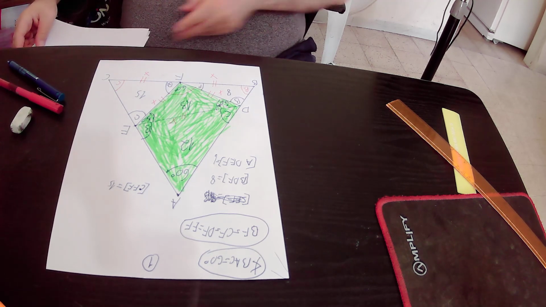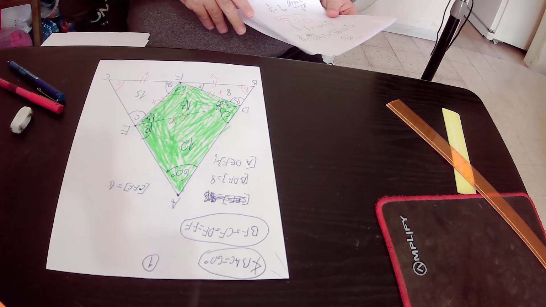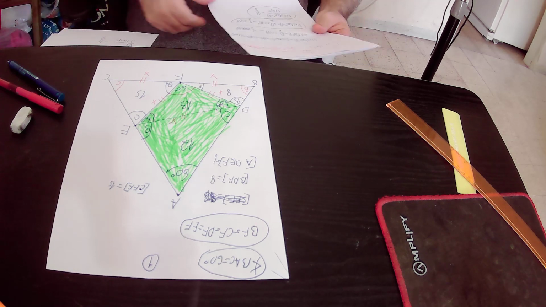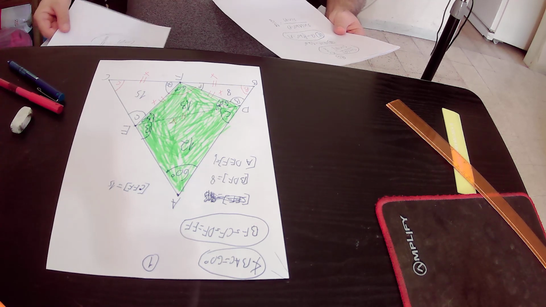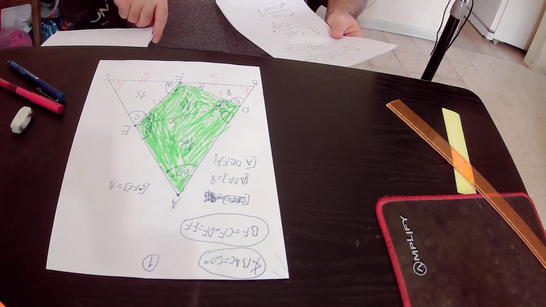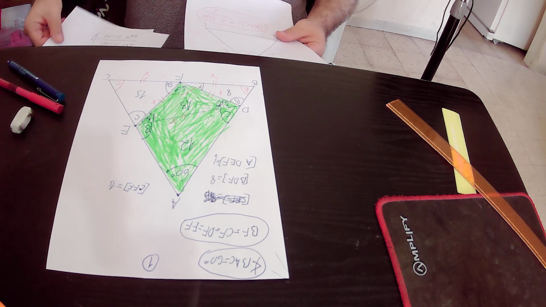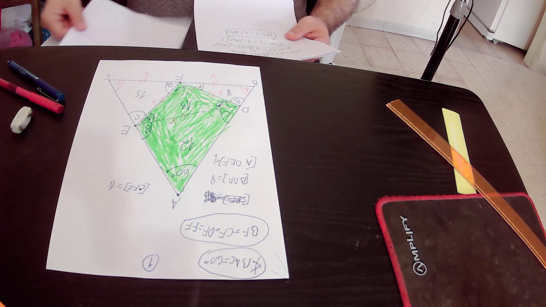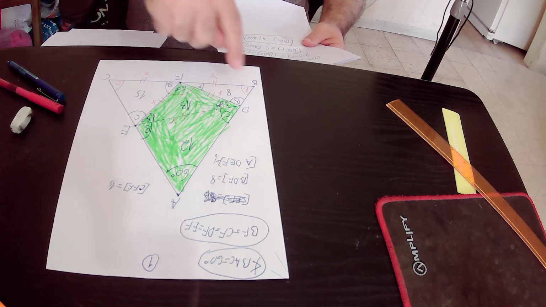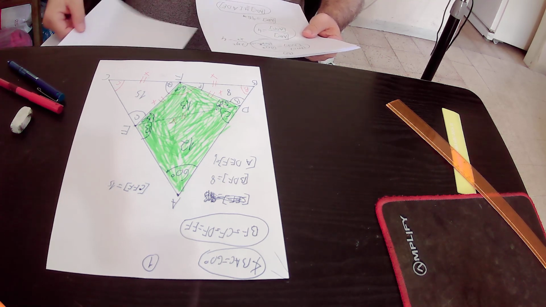First of all, we will use the rule that states that the sum of the angles in any triangle is equal to 180 degrees, and especially the sum of the angles in the big triangle ABC equals 180 degrees. Therefore, this angle that is 60 degrees plus angle B plus angle C must equal 180 degrees.